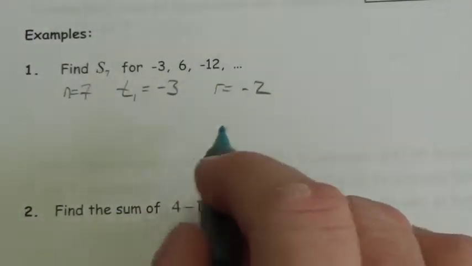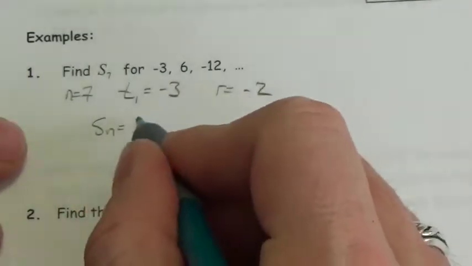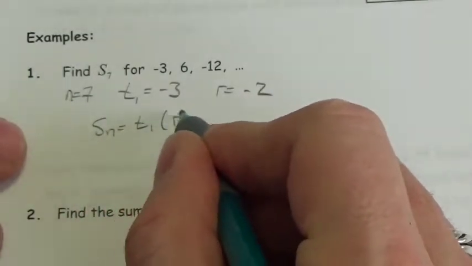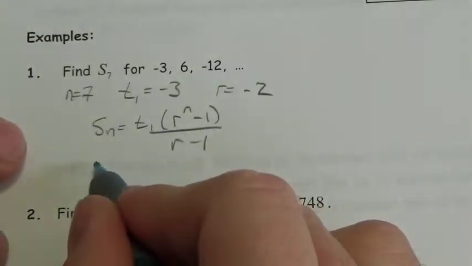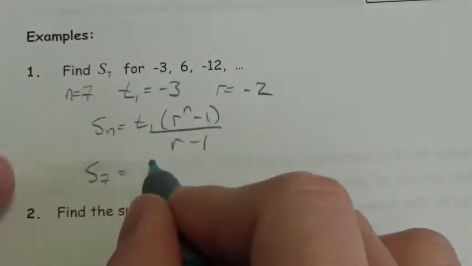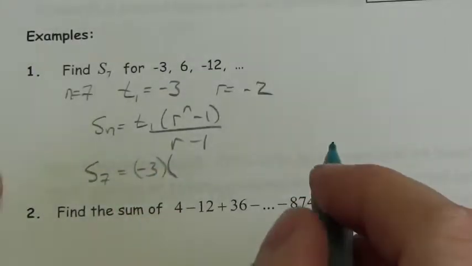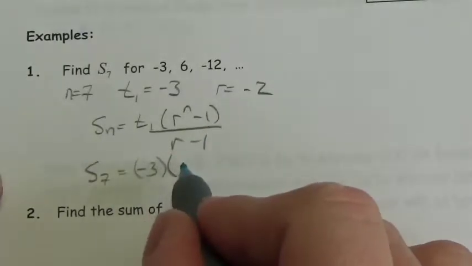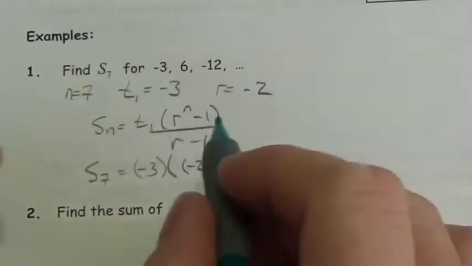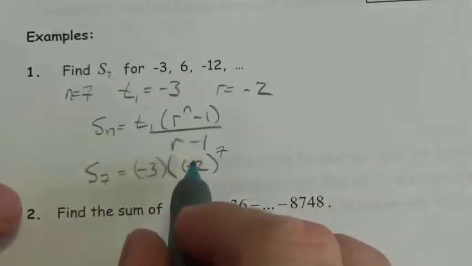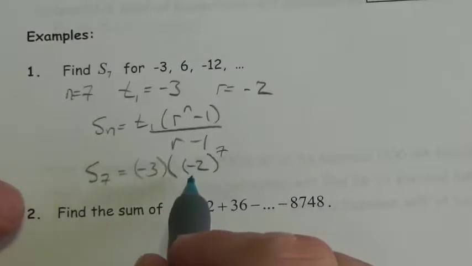Okay? So now I don't know what the last term is, so I'm going to use the formula Sn is equal to T1 multiplied by (r to the n minus 1) over r minus 1. So now S7 is going to equal the first term, -3. And I'm going to put that in brackets because of that -3 there. I don't want to make a mistake with that. It's going to be multiplied by r, which is -2, to the 7. And again, I'm putting parentheses around the -2 because I don't want to make a mistake with that.